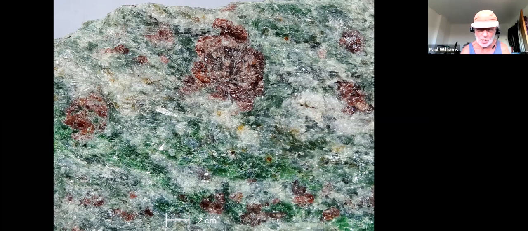And the presence of garnet is important. I said I was going to talk a little bit more about garnet. Garnet is important because garnet is produced as a response to pressure. We saw in that piece of the mantle that I showed you just now that we were in the garnet stability field, and garnet is stable under these high pressure conditions.